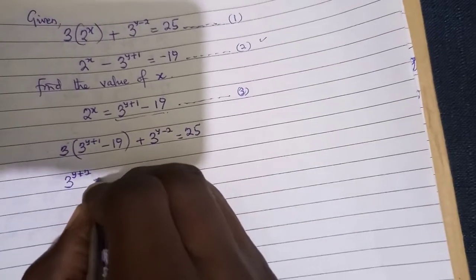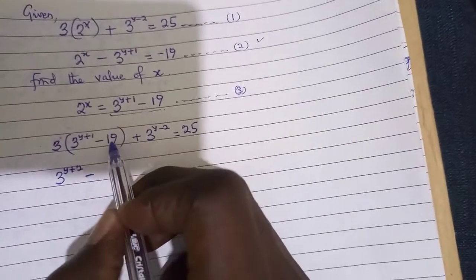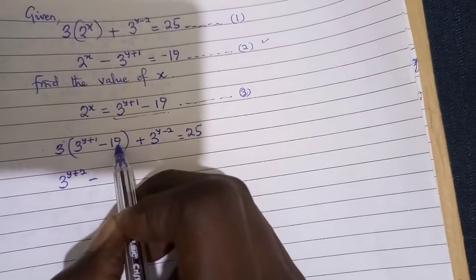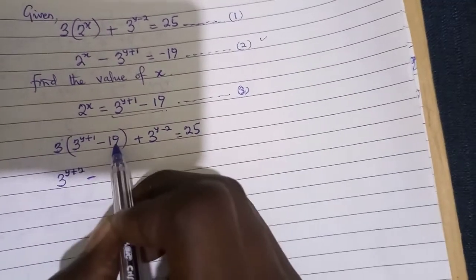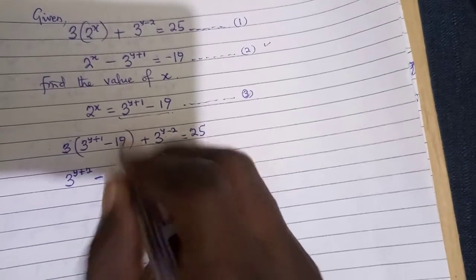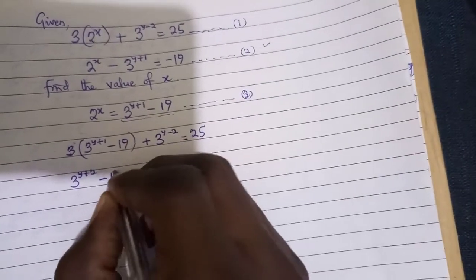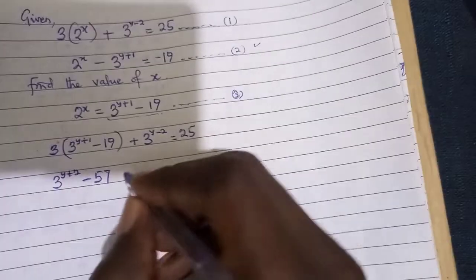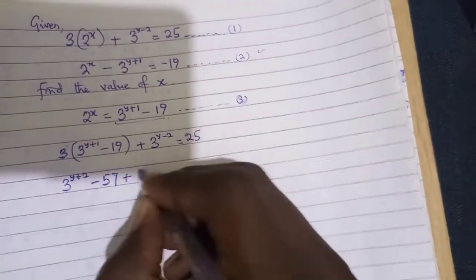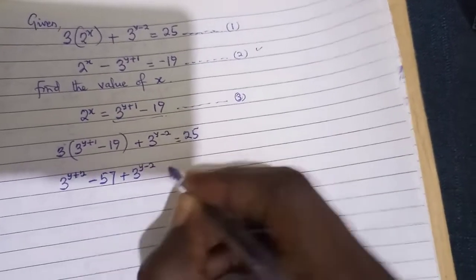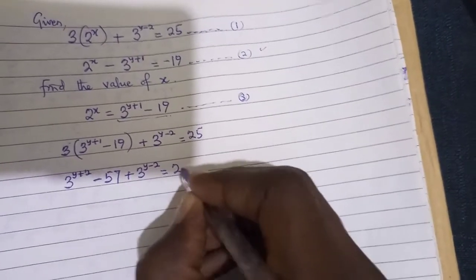Then minus 3 times 19, that will give us 57, right? 57. So plus 3^(y-2) = 25.